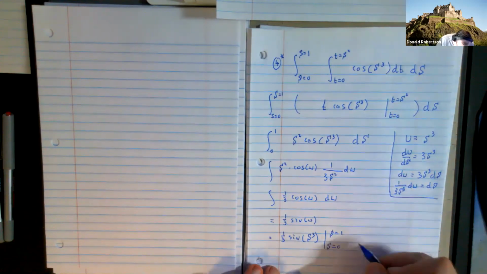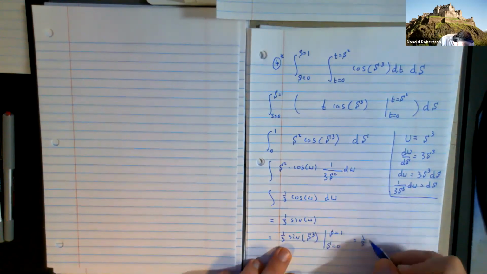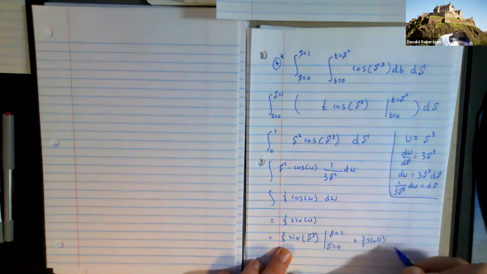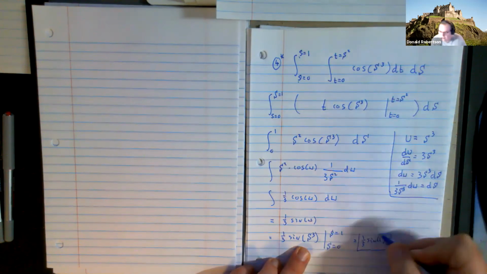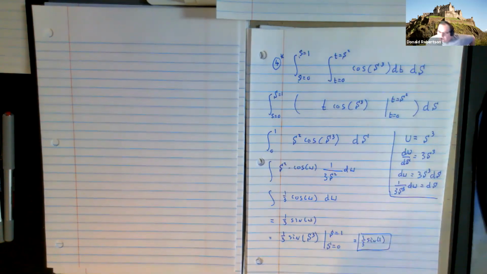A very pretty answer. If you plug in 1, you get 1/3 the sine of 1 radian. And if you plug in 0, the sine of 0 cubed is sine of 0, which is 0. So basically, that's the answer as an exact value.